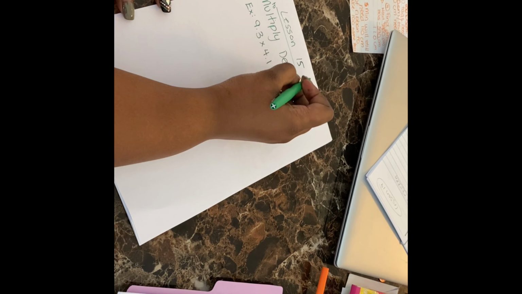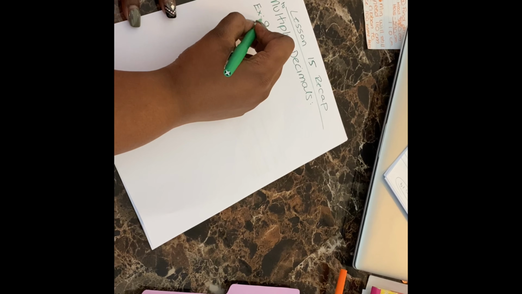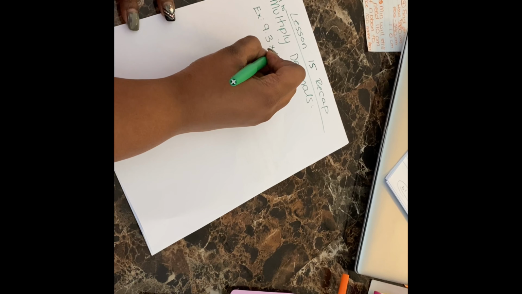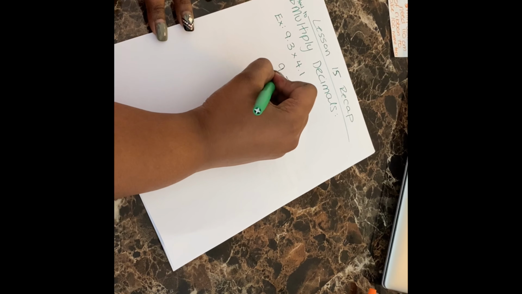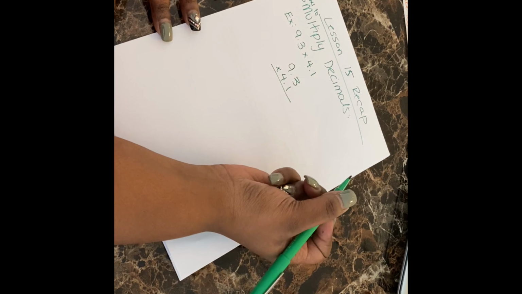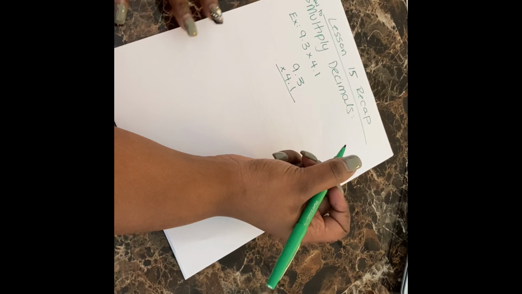So I'm going to do a lesson 15 recap, which was how to multiply decimals. Our example today is 9.3 times 4.1. We learned that we can use the standard algorithm to multiply decimals. We need to, one, count the number of decimal place values in each number.